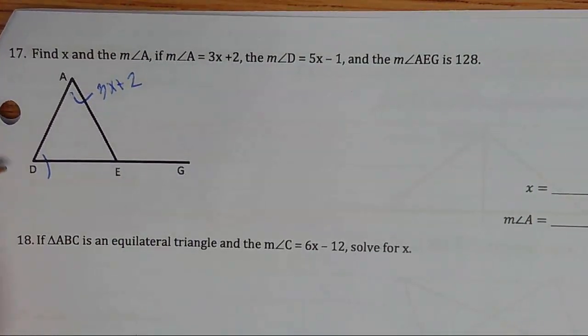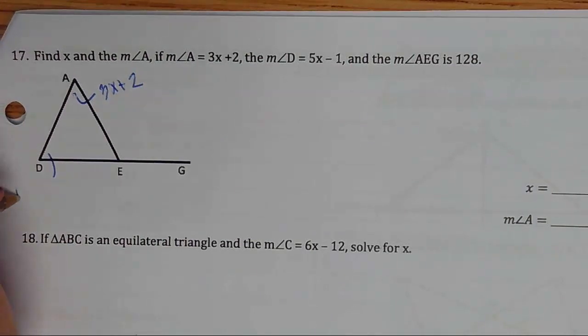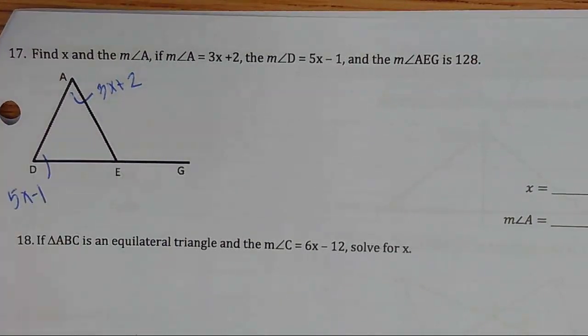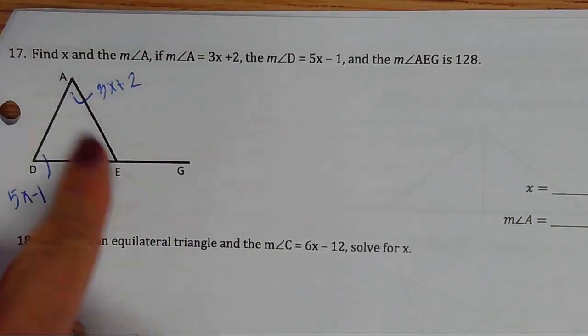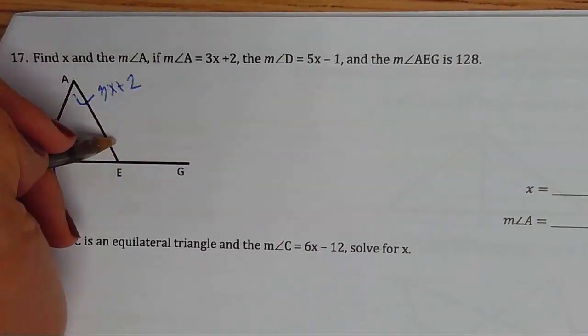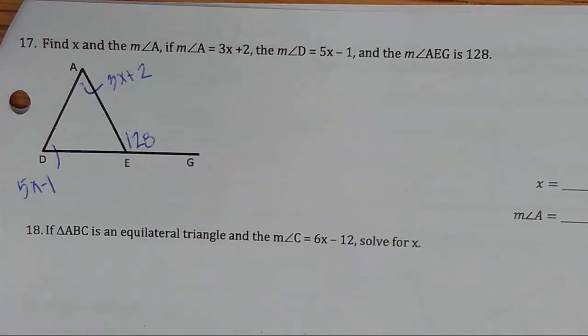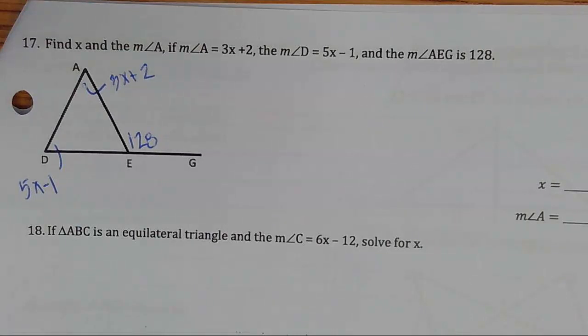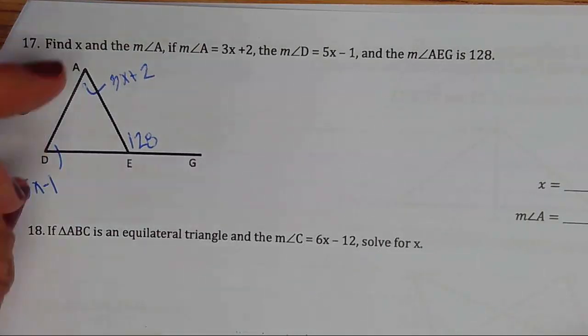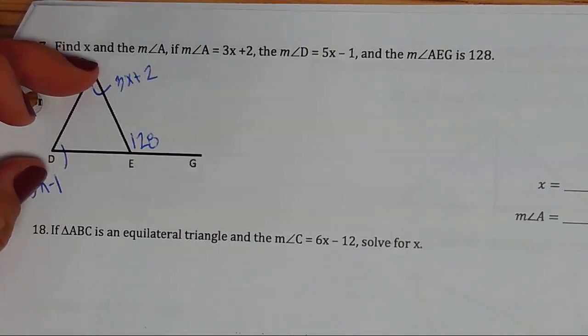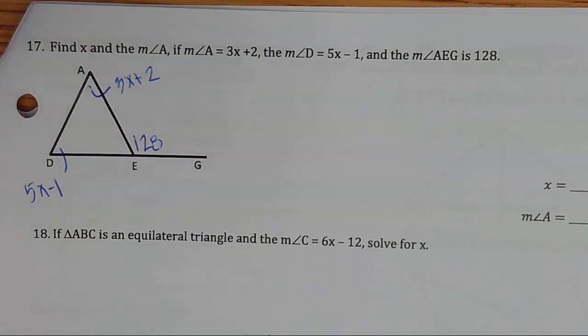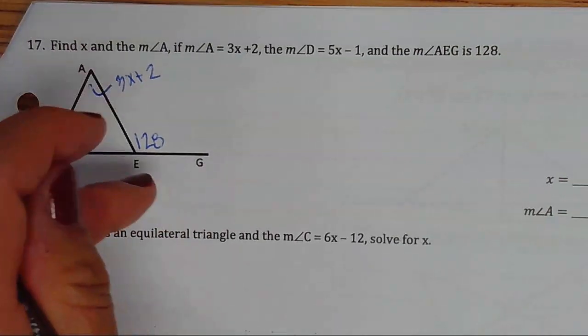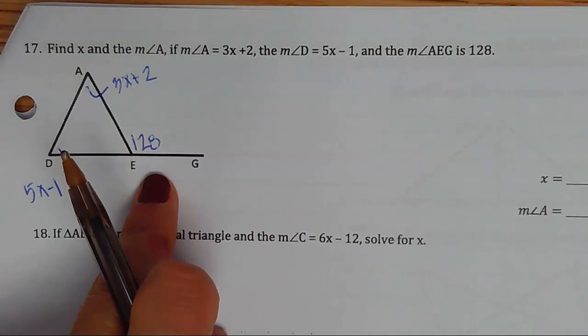Angle D, which is right here, is 5x minus 1. And then the angle out here, AEG, is going to be equal to 128. So this is the remote exterior angle theorem, if you guys remember, which is where we add these two angles together and they equal this exterior angle.